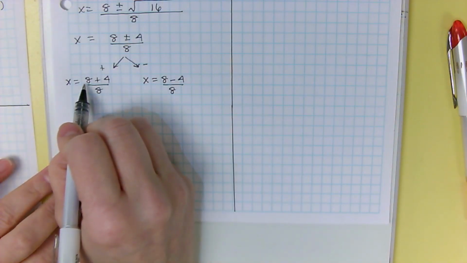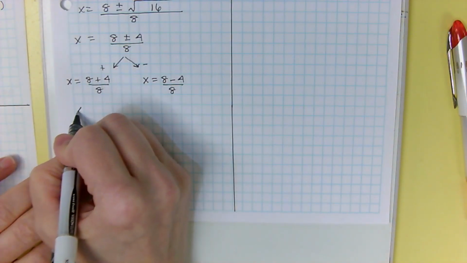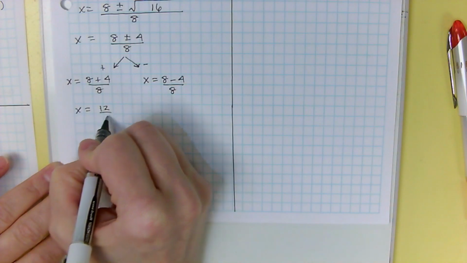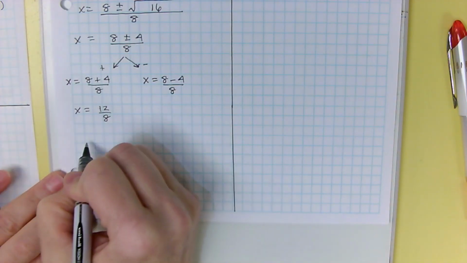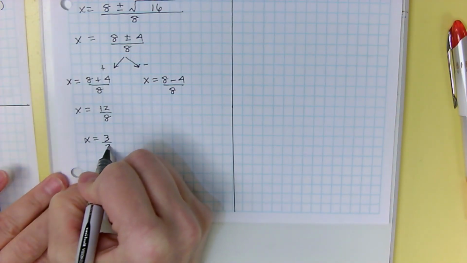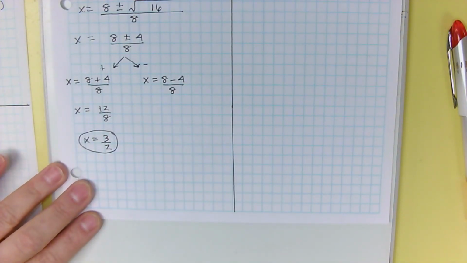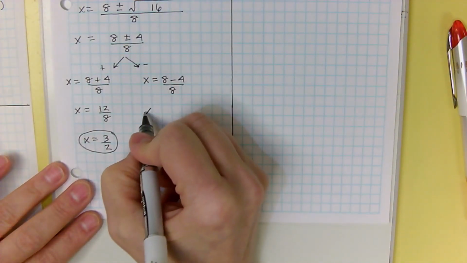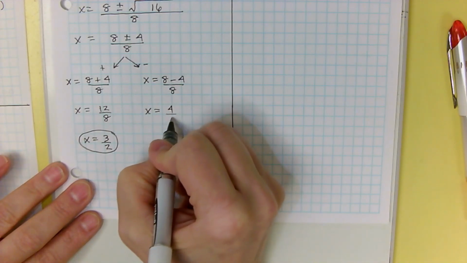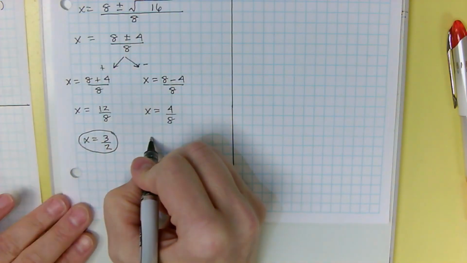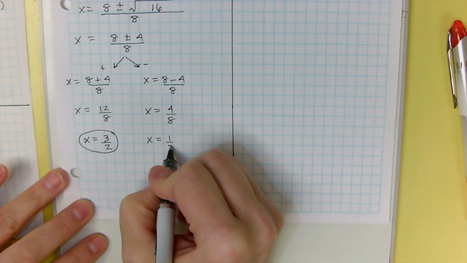All right, so do the top first. 8 plus 4 is 12. And 12 over 8 reduces to 3/2. That's our first answer. On the negative side, 8 minus 4 is 4. And 4 over 8 reduces to 1/2.